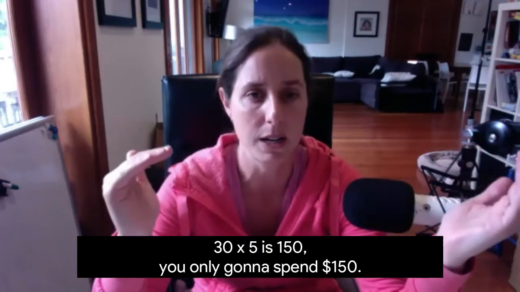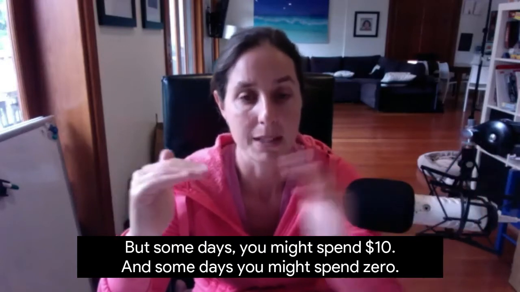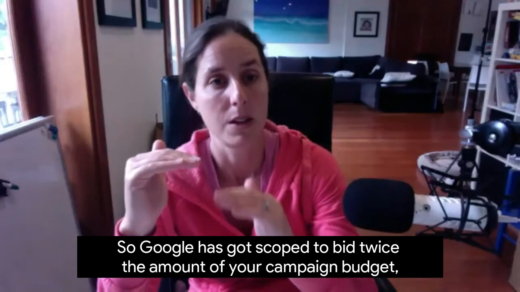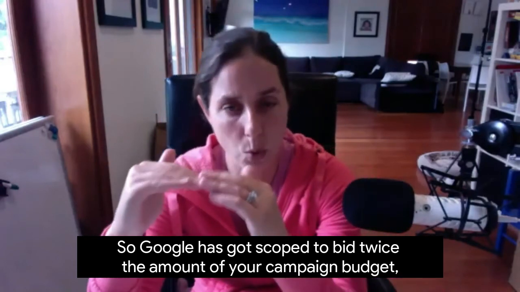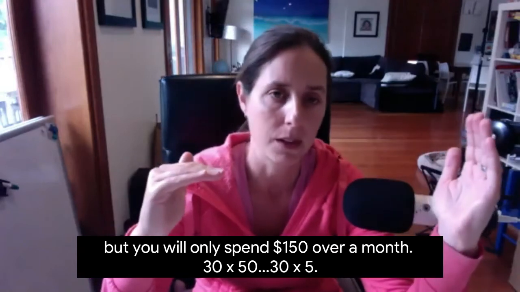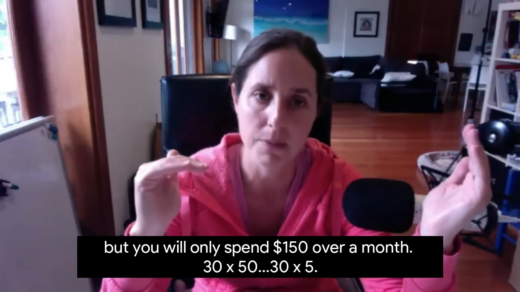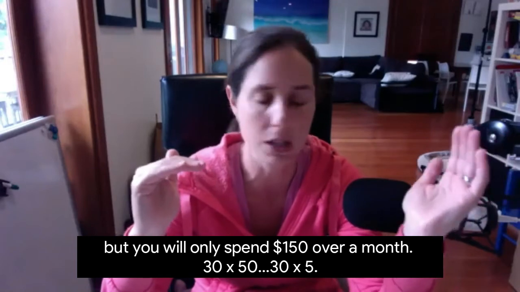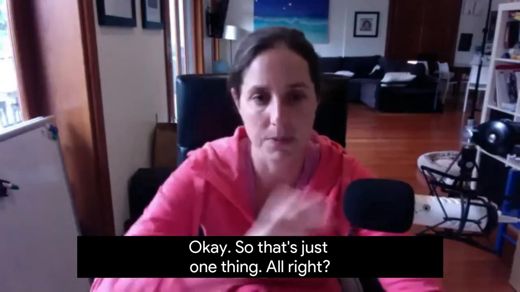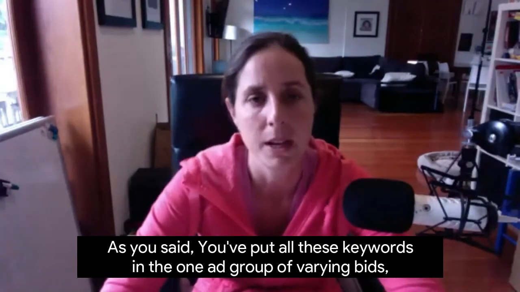You're only going to spend $150. But some days you might spend $10 and some days you might spend $0. So Google has scope to spend twice your campaign budget, but you will only spend $150 over a month. Okay, that makes sense.